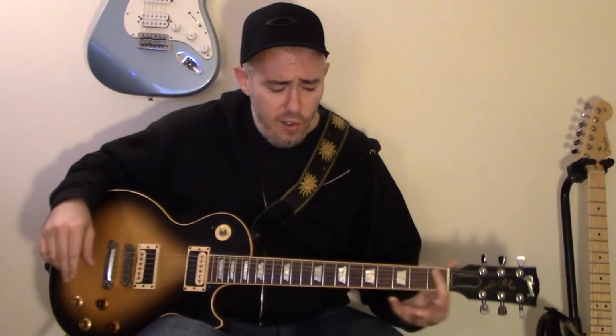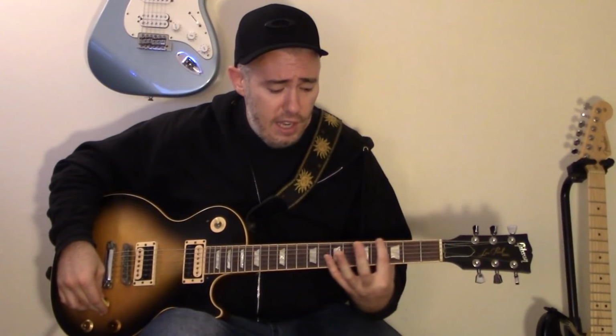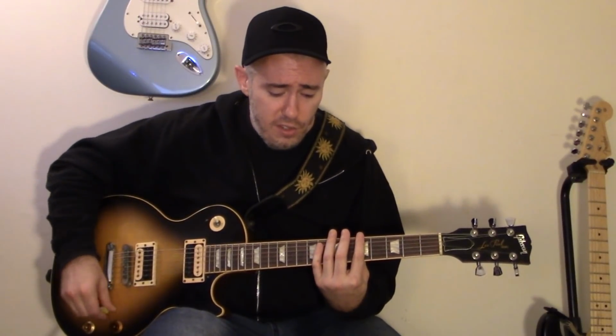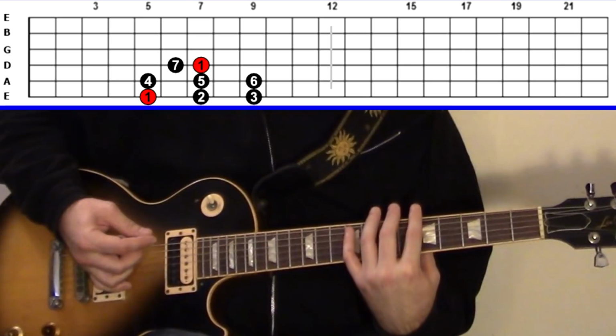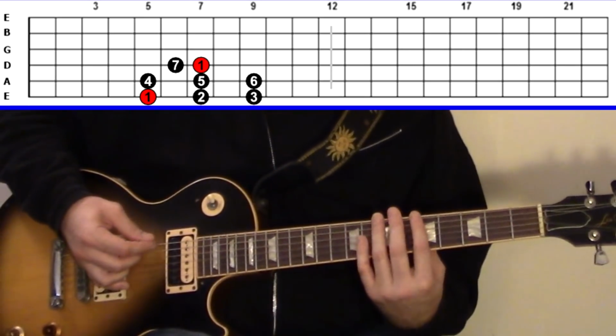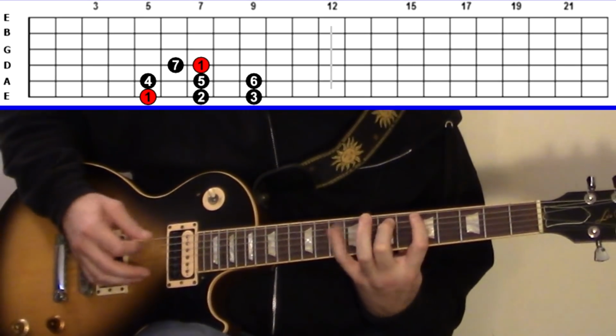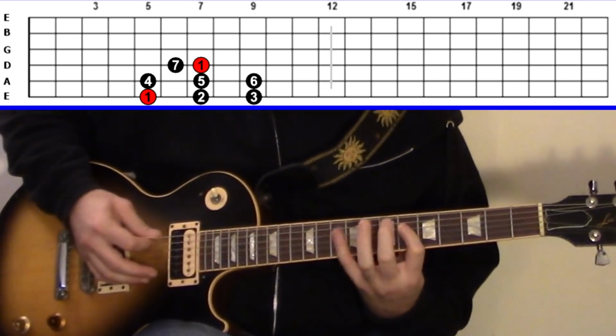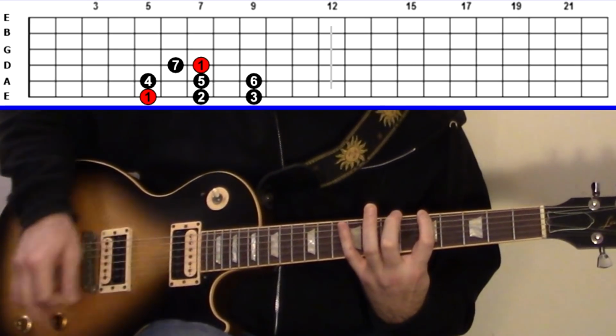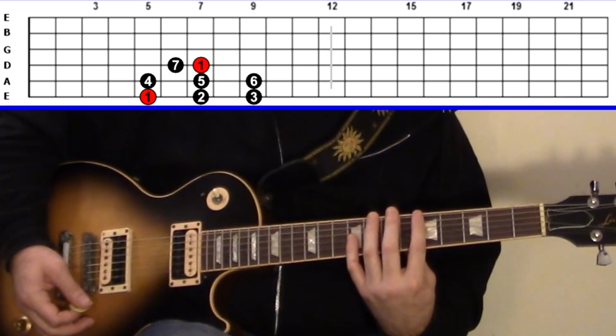All right, so this whole lesson is going to be about the A Lydian mode. That means our tonal center is going to be the note A the entire time. Let's start off by comparing the A major scale to the A Lydian scale. Let's play the A major scale right here, starting on the 5th fret of the low E string. Using this pattern and playing in just one octave, you have this.